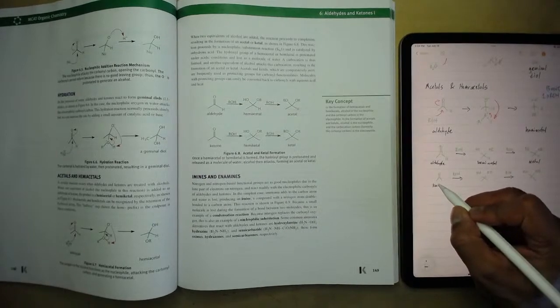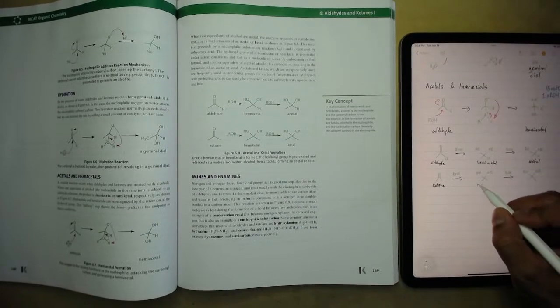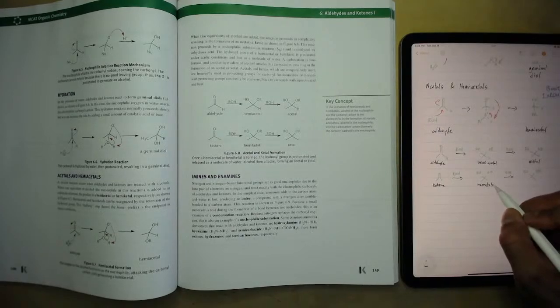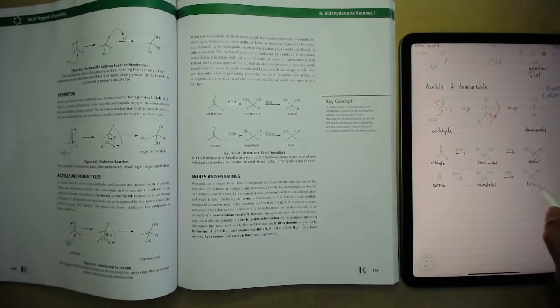We have the ketone to the hemiketal to the ketal.